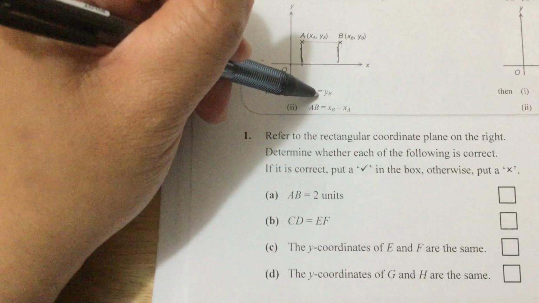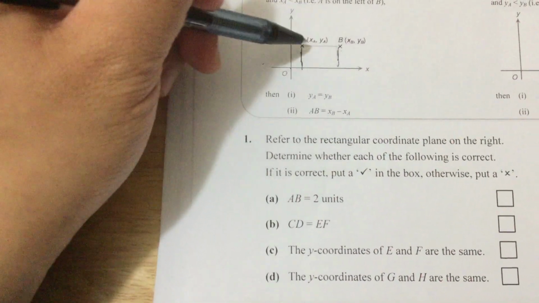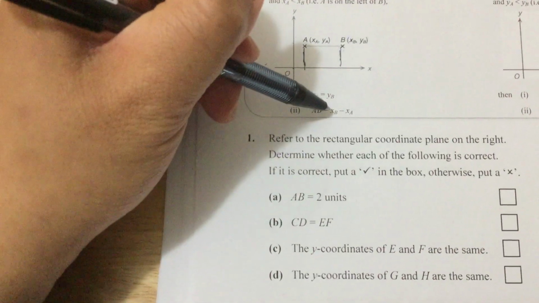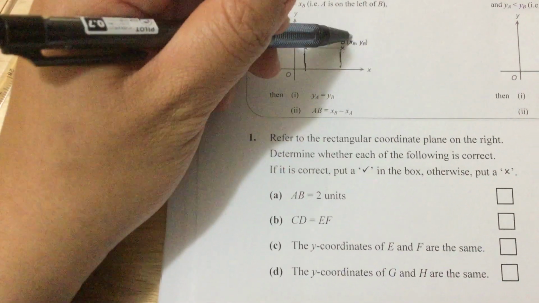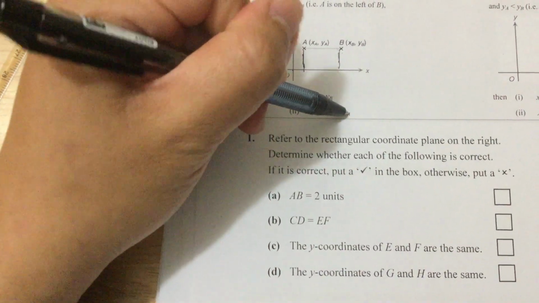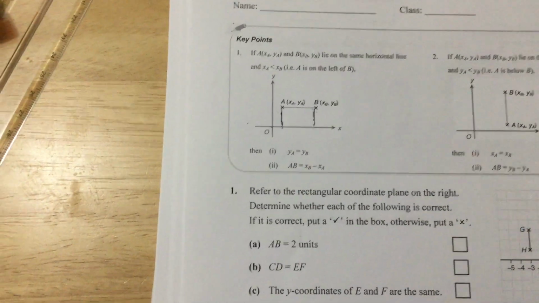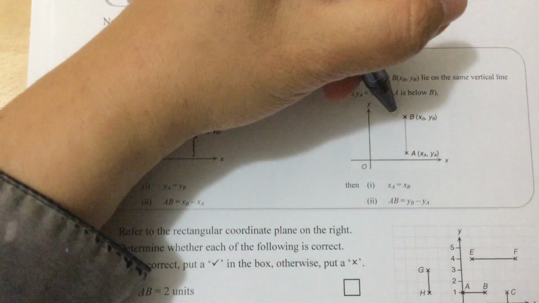And so we will neglect it for the distance. For the distance we only consider XB and XA. We use the bigger one, because here you will see XB is much bigger than XA. So we use XB minus XA. This one is the horizontal line. And for the vertical line, we will have something similar.